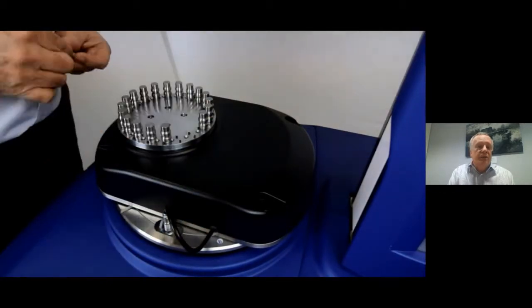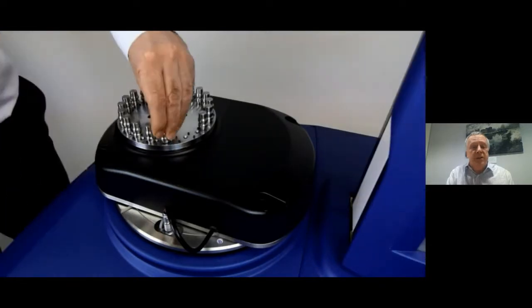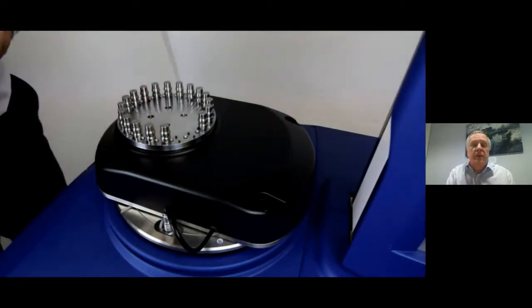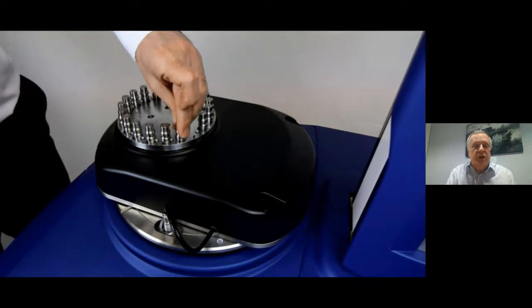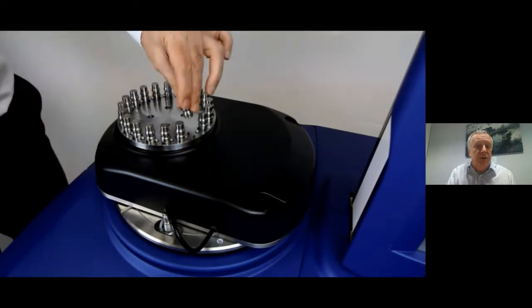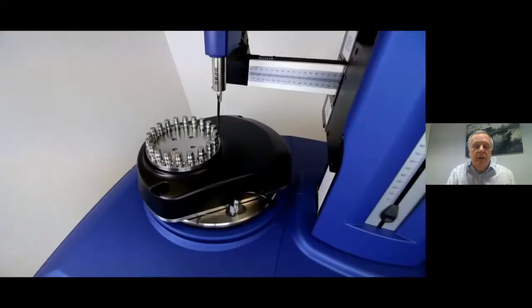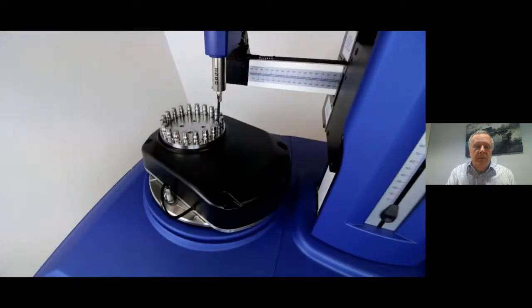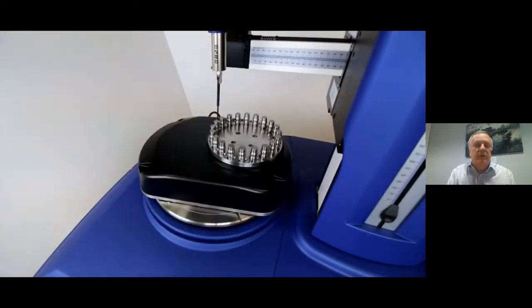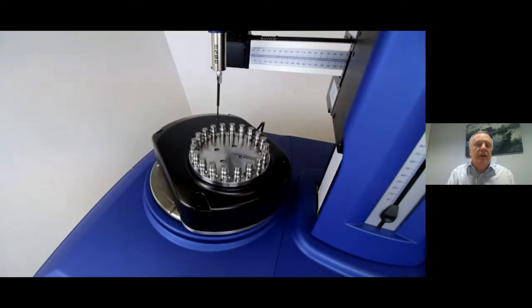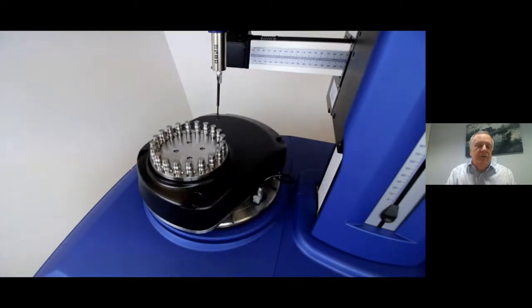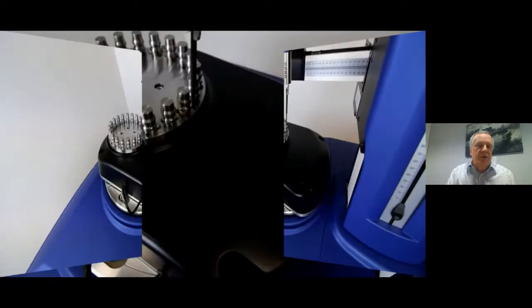This fixture was actually designed for roller bearings. These are test samples, but the original fixture here was designed for roller bearings. Centering and leveling is taking place, then it's measured, the stylus moves clear, and then the carousel can move to the next component that needs to be measured.